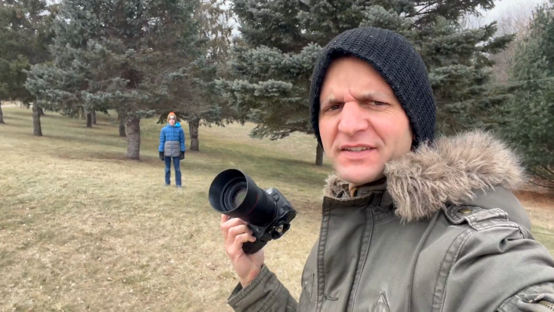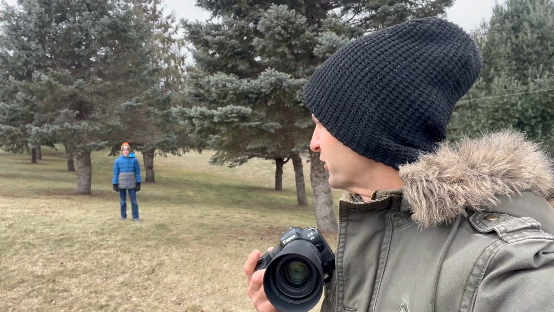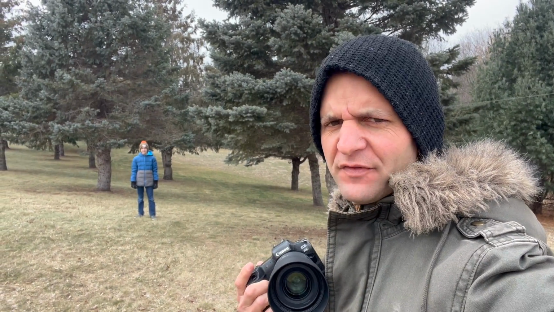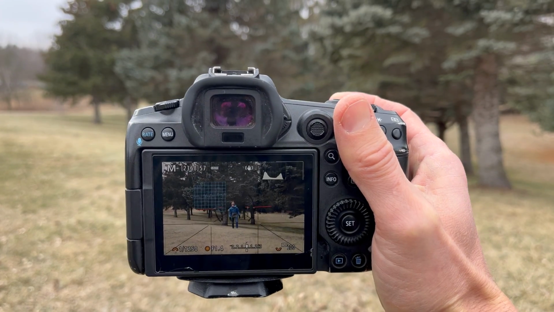All right, now we're gonna test out the autofocus speed by having my son run full speed at me. We're also gonna see how fast he is. Let's do this. And on your marks, get set, go.